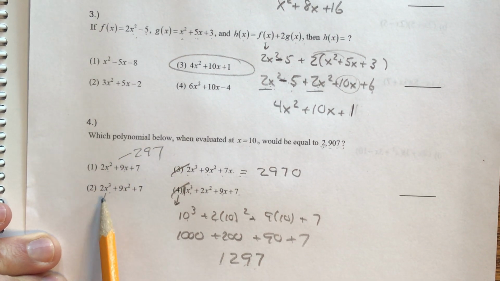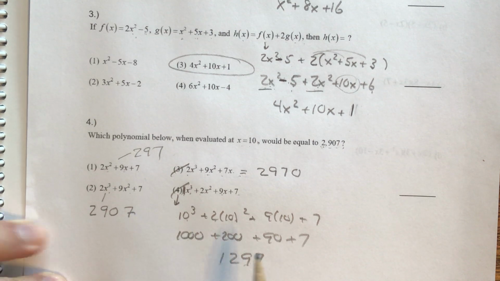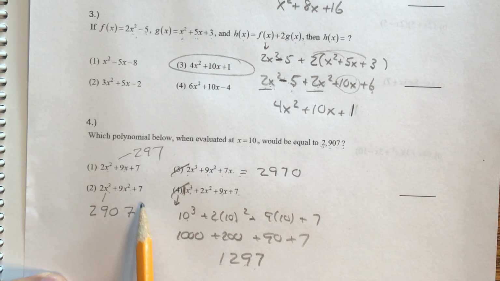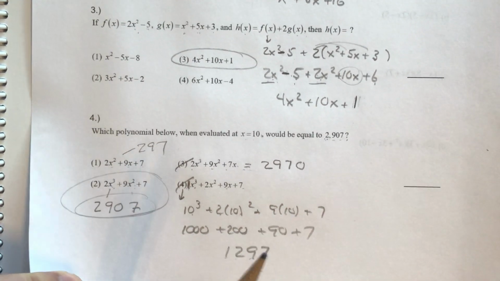297. This one here is going to be the 2,900, and there is no x term, but there is a constant, 7. So if you plug 10 in there, you would get the right answer. So choice 2. I don't feel like going through all the work, but it's going to be choice 2. All right, to the back.